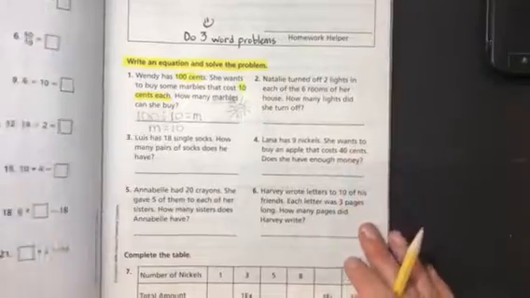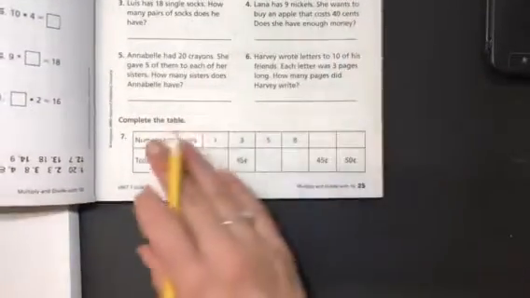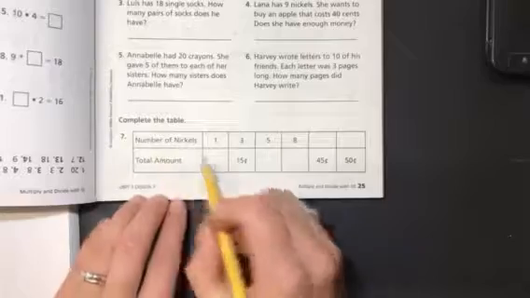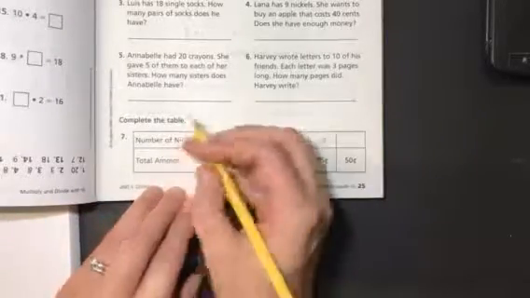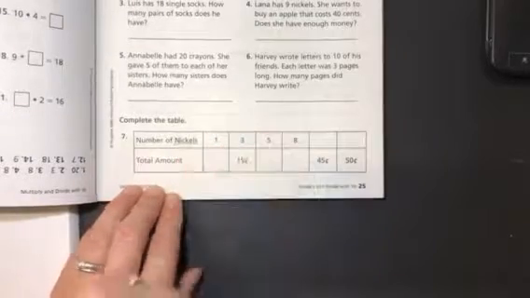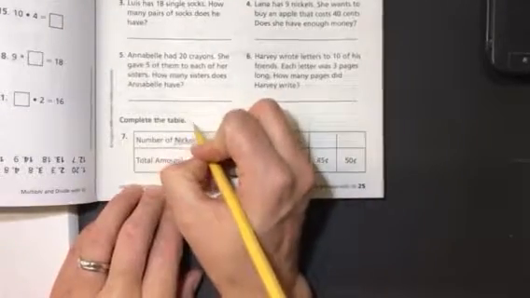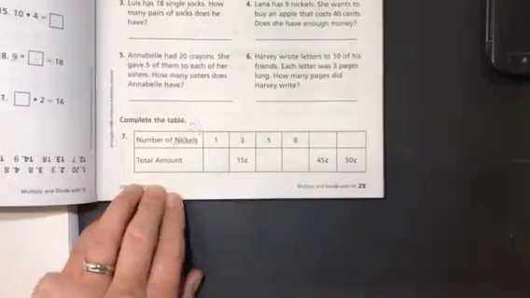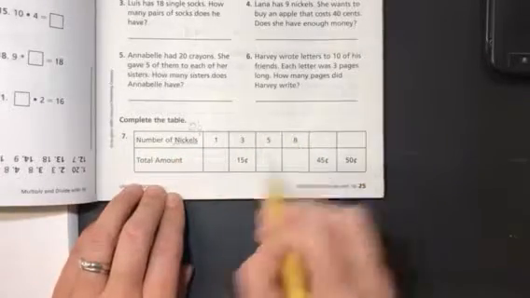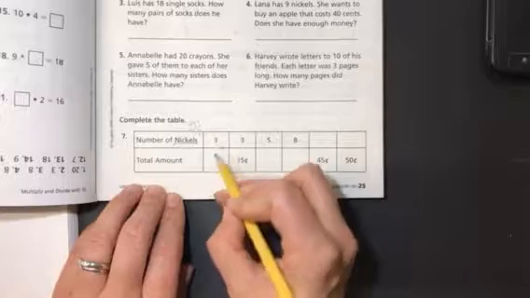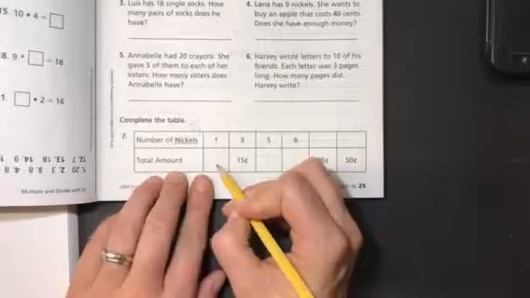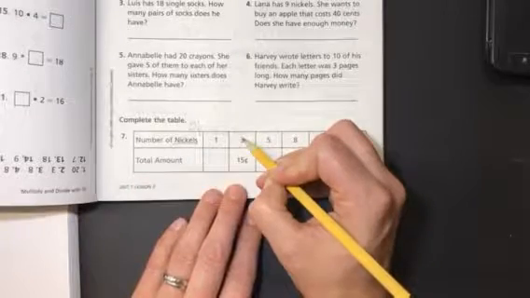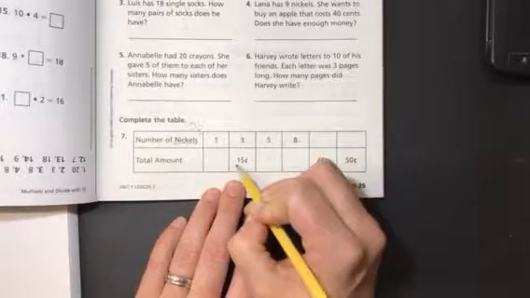All right, so you will select your 3 word problems that you'll do, and then you'll come down and you'll complete the table. Now, this table is talking about the number of nickels someone has, and we know that nickels has a value. Nickels represent 5 cents. So as you're looking at the table, we know that in this first box, we have 1 nickel. And how much does that equal? Then we have 3. And this time it has the answer for us, 15 cents.